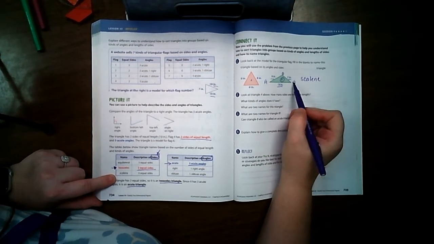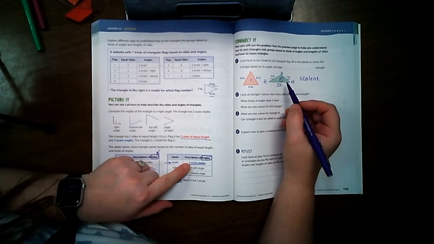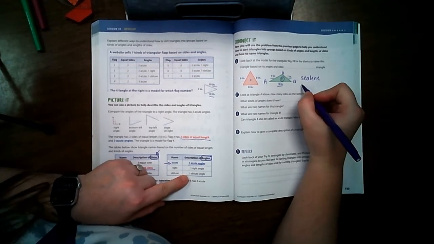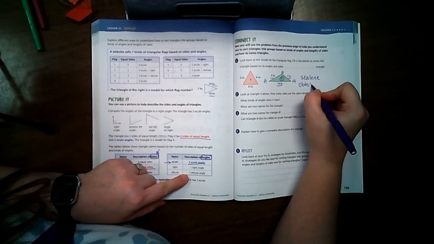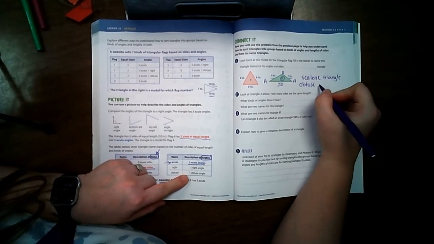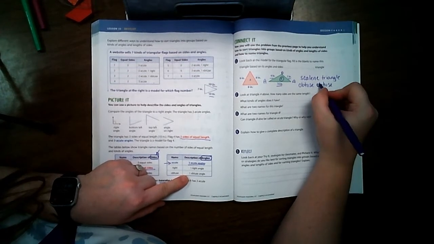And then it has two acute angles and one obtuse angle. Well, for that one we need 3 acute, that one we need right, and this one we need obtuse. So, it's a scalene triangle and an obtuse triangle. Whoops, I wrote obtuse twice.